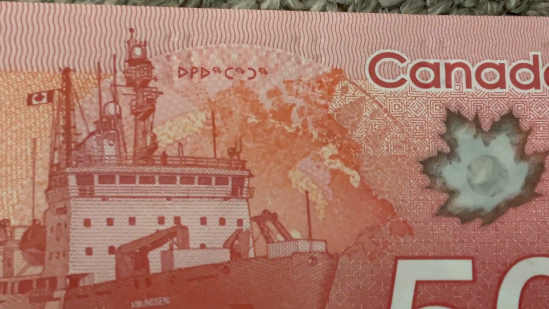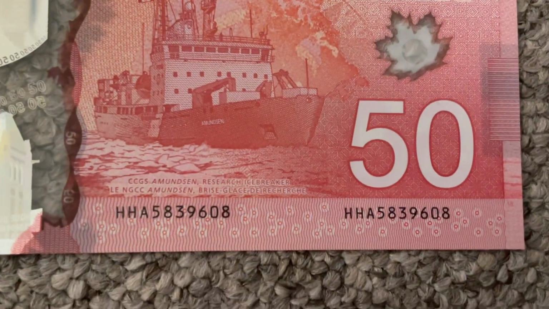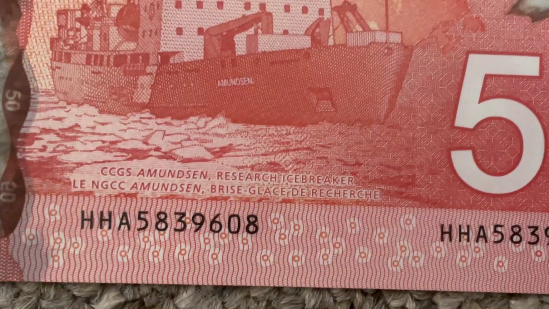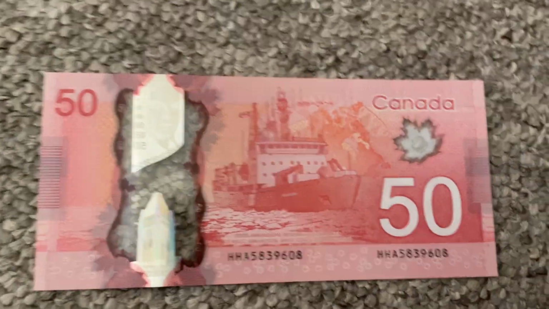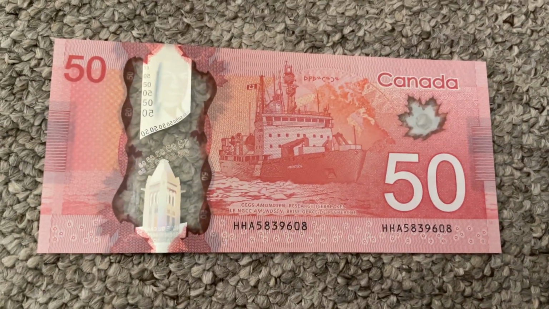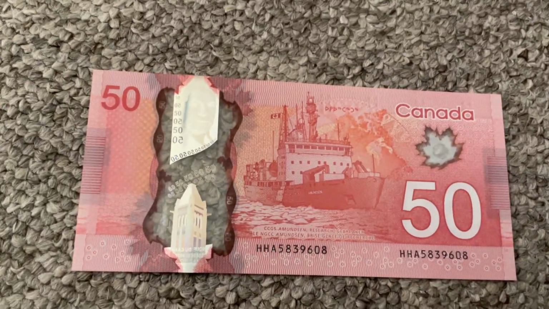I just realized that. Wow, and these are some nautical things. And then these are the same things to stop counterfeiting. This is the serial number. And yeah, wow. This is the research icebreaker, as we can see on there. So this is wonderful, as we can see the watermark there too.